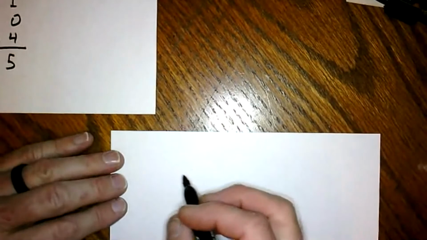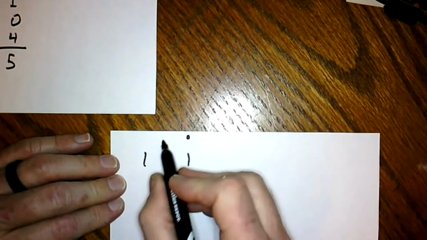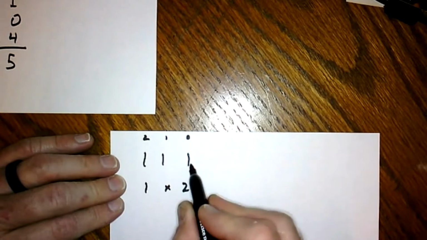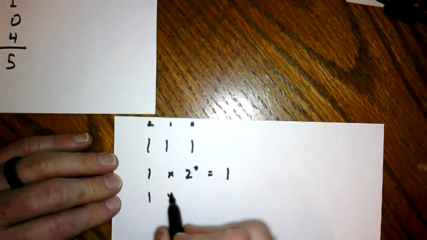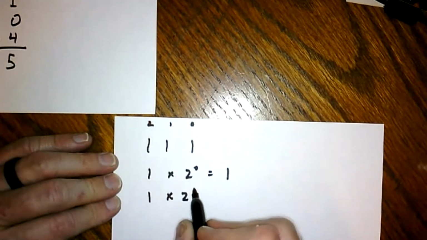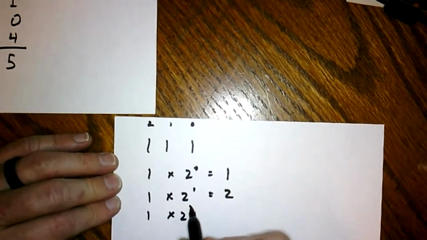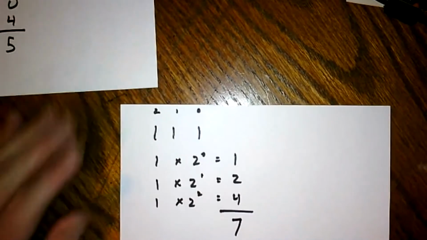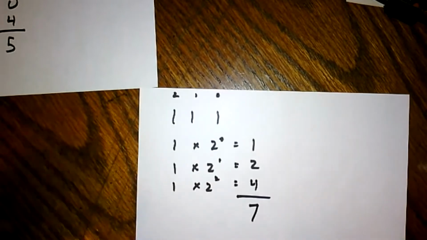So if I got, let's go to 1, 1, 1. So now I've got 1 times 2 raised to the 0 power. That's going to be 1 times 1. 1 times 2 raised to the first power. So that's 2 times 1. 1 times 2 raised to the second power. That's 4. That's 4, 5, 6, 7. That's how we write 7 in binary. All right, that's 7. Now, we can just keep going.